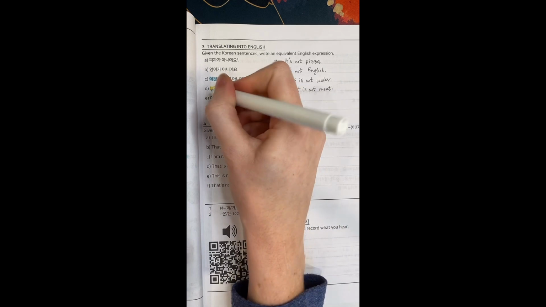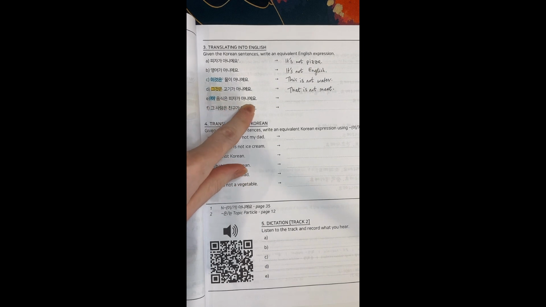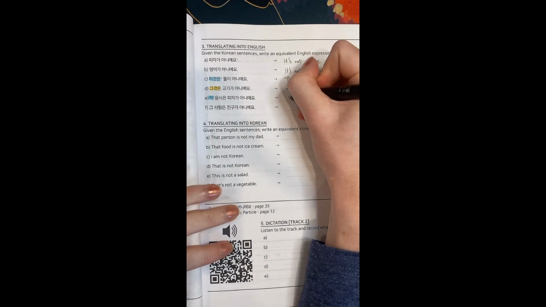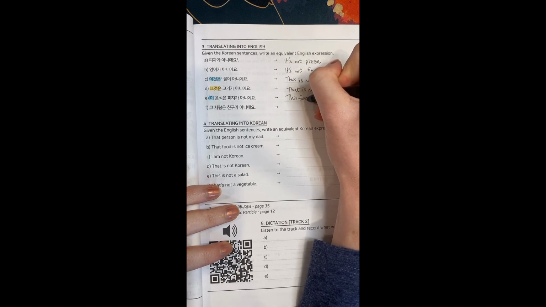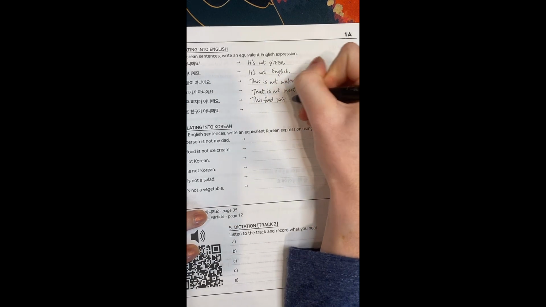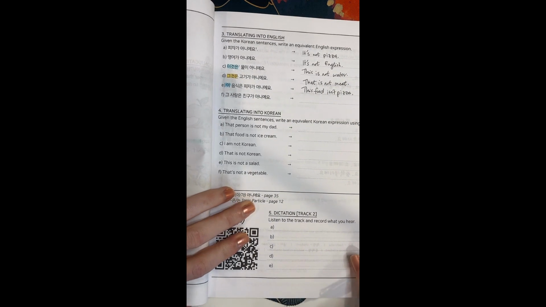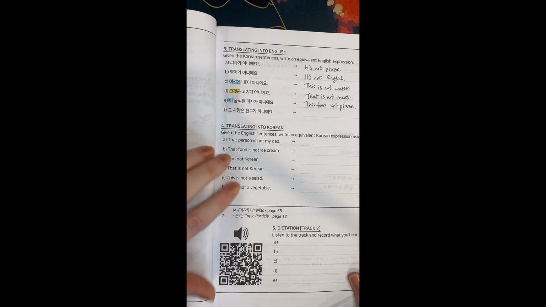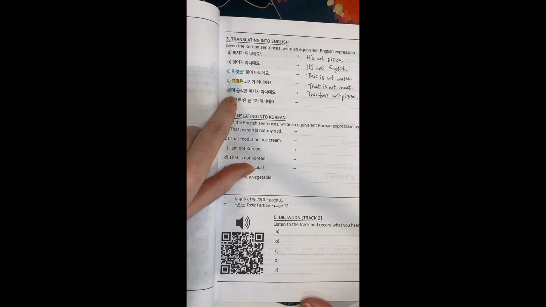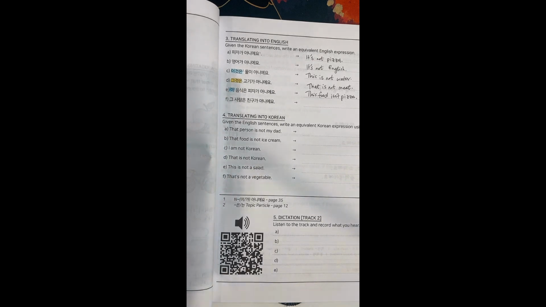All right. 이 음식은 피자가 아니에요. Now we have 이 음식. 이 means this as well. So 이 음식 means this food, 피자가 아니에요. It's not pizza. This food isn't or is not pizza. What's the difference between those versus 그? So, 이 and 그 is this and that.